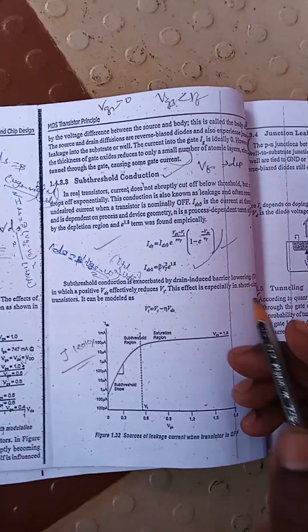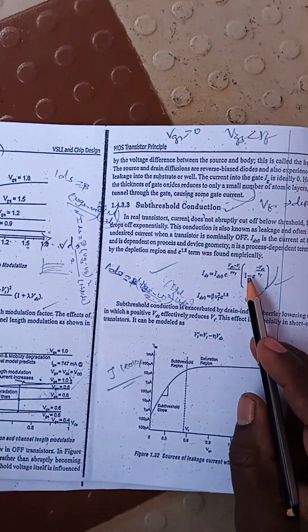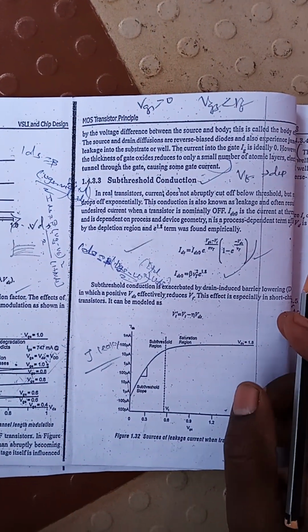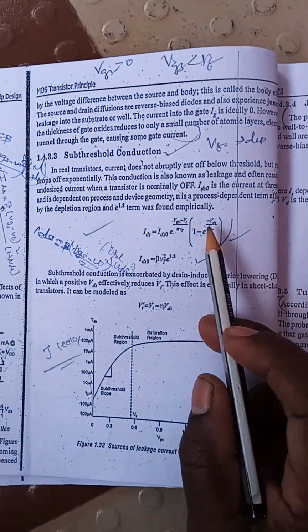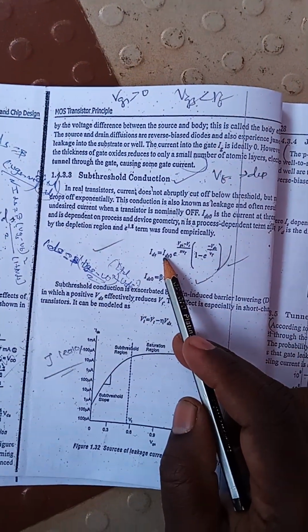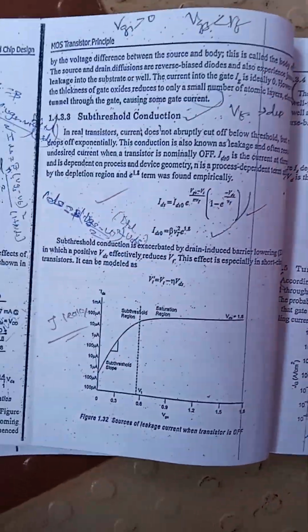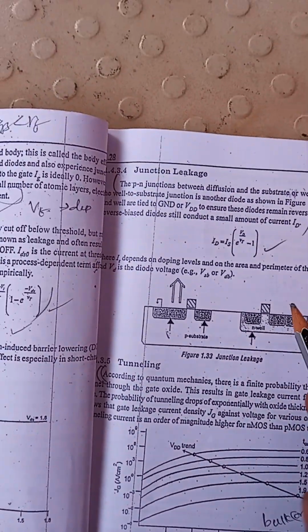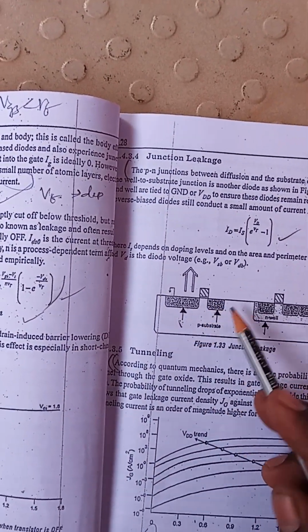And subthreshold conduction: when the applied voltage is less than the threshold voltage, we call that the subthreshold region. In that region, what is the drain current? I have written down the equations for the drain current in all the regions. And junction leakage: wherever the junction is, there will be a leakage of current flow.